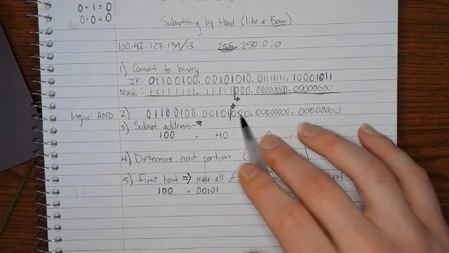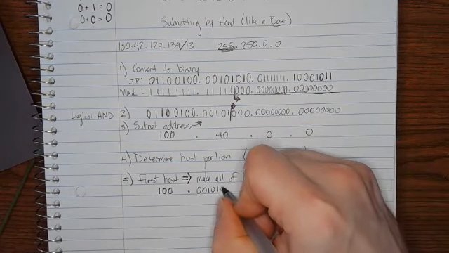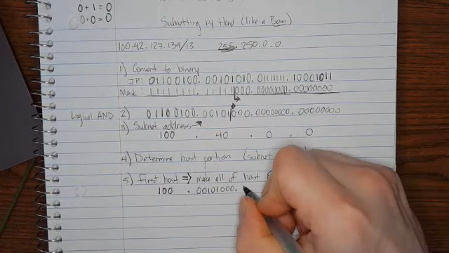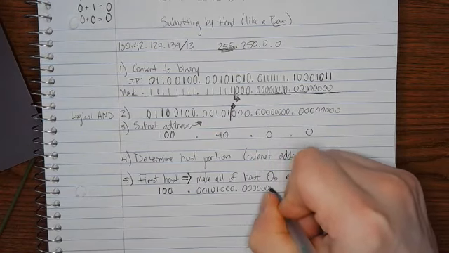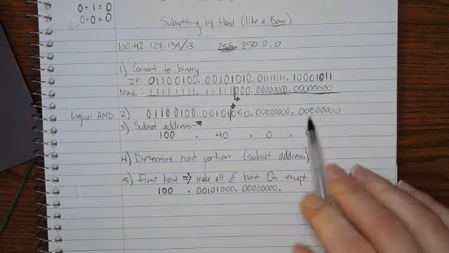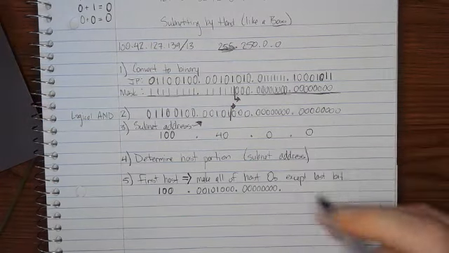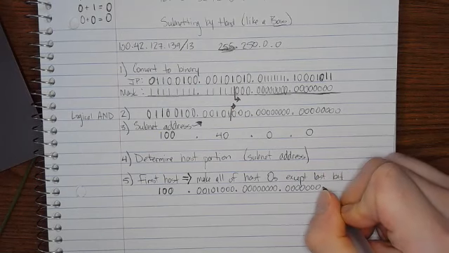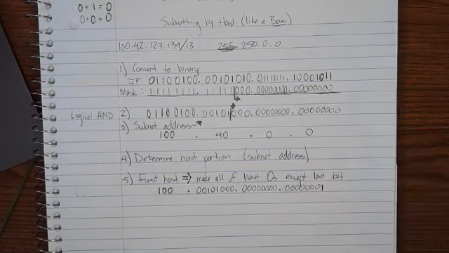So these last 3 bits in the second octet are still going to stay 0. The entire third octet is going to be zeros. And then the last octet is going to be all zeros except for the last bit. 3, 4, 5, 6, 7. And the last bit is going to be a 1.